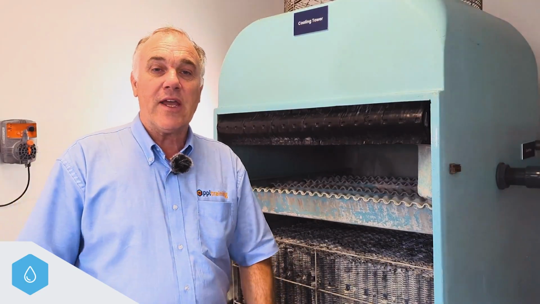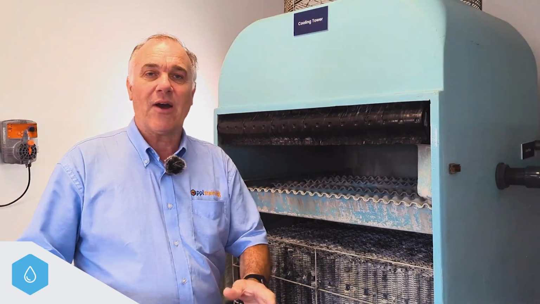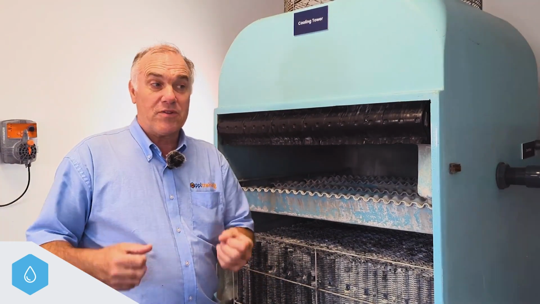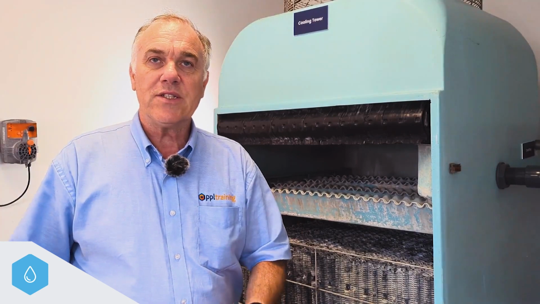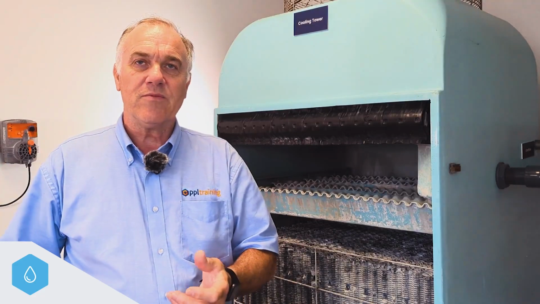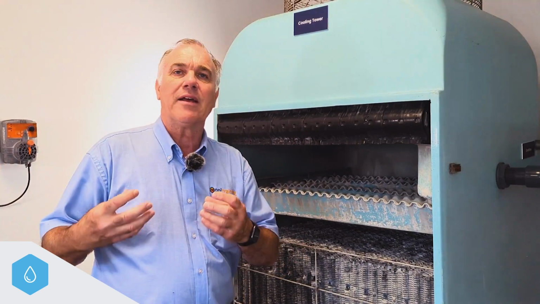What we basically have here is a cooling tower. The idea of a cooling tower is to remove rejected heat from a process. That process could be something from an air conditioning unit, or a chocolate factory, or a refrigeration system for a supermarket. So we need to get rid of that rejected heat.